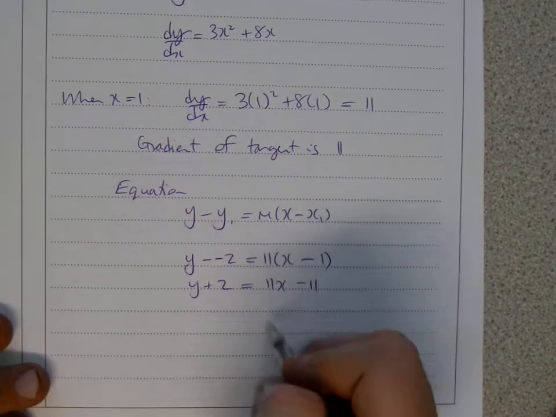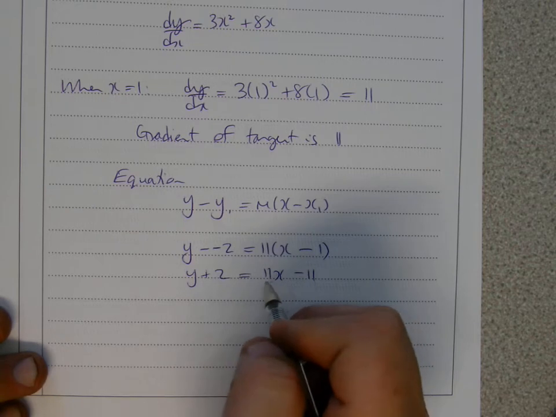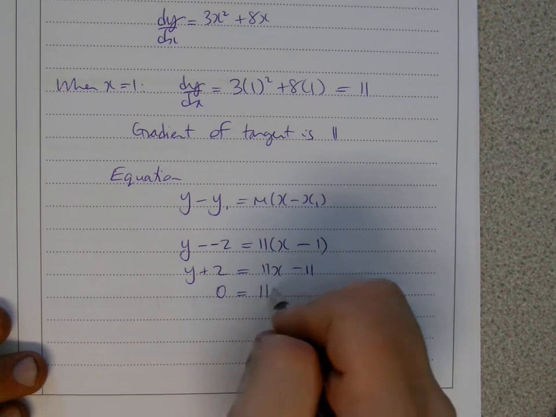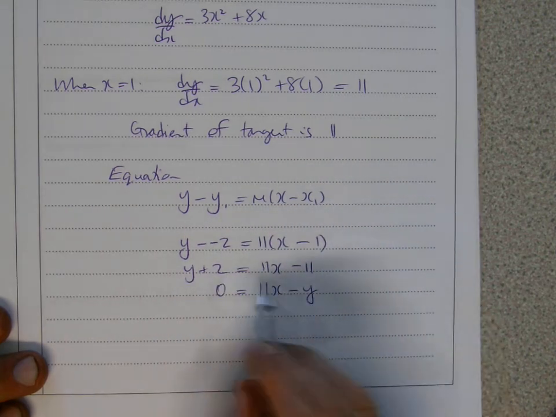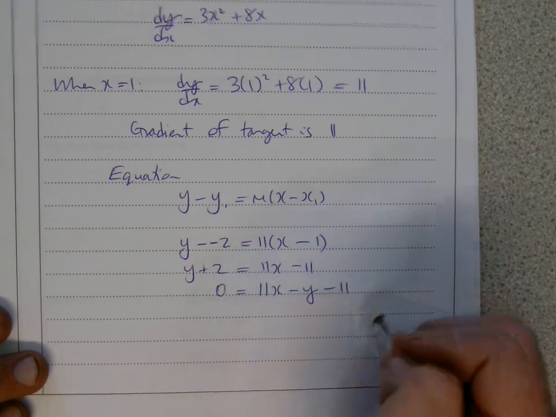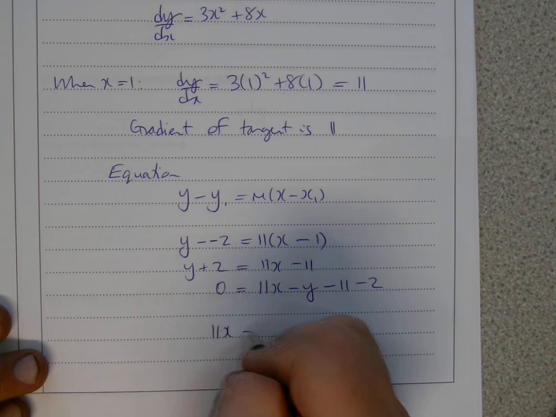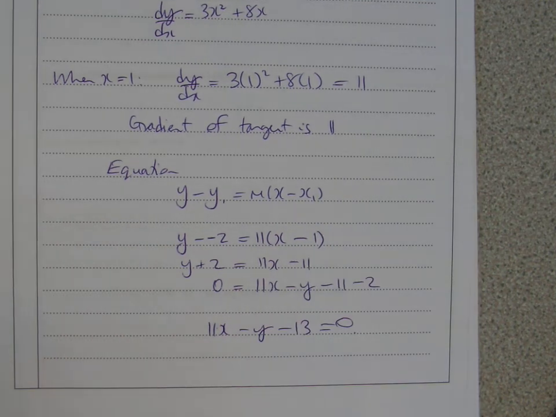It's good practice to get everything onto one side, where you start off with the x term. Because I got plus 11x here, I maybe put a 0 there, so that'll be 11x. Take the y over, so it becomes minus y. You've got minus 11, and take the 2 over, so it becomes minus 2. So we end up having 11x minus y minus 13 equals 0, and we've got our equation of the tangent at x equals 1.